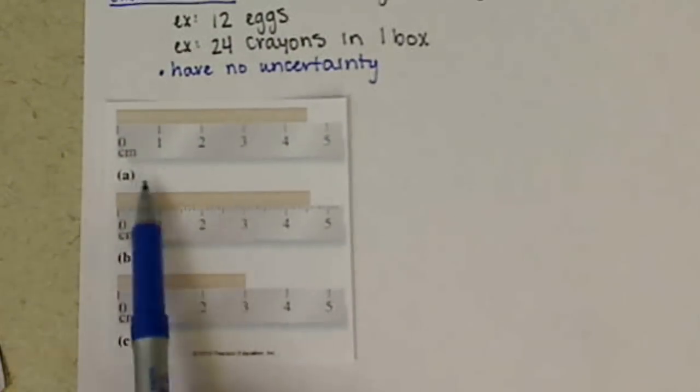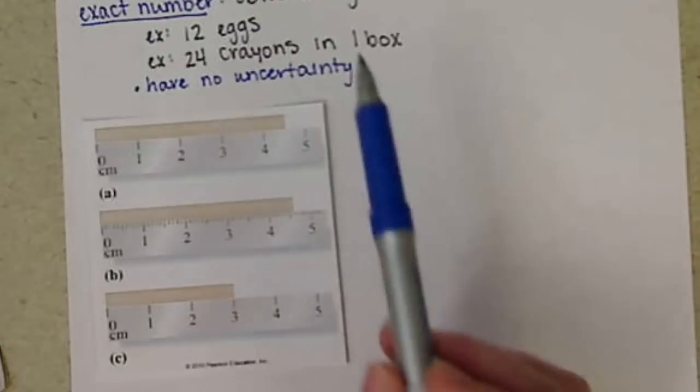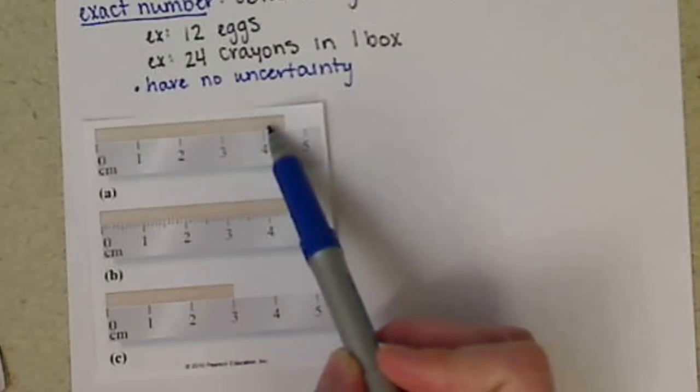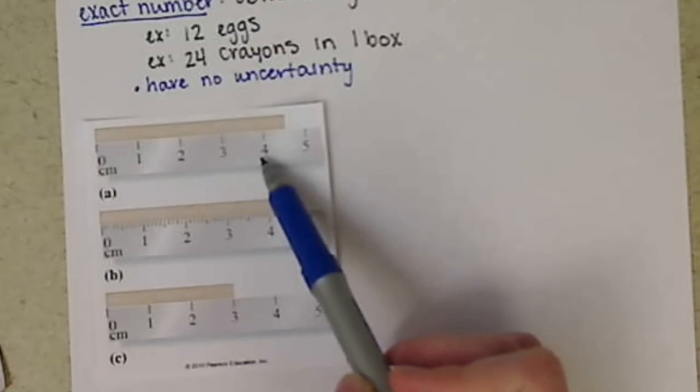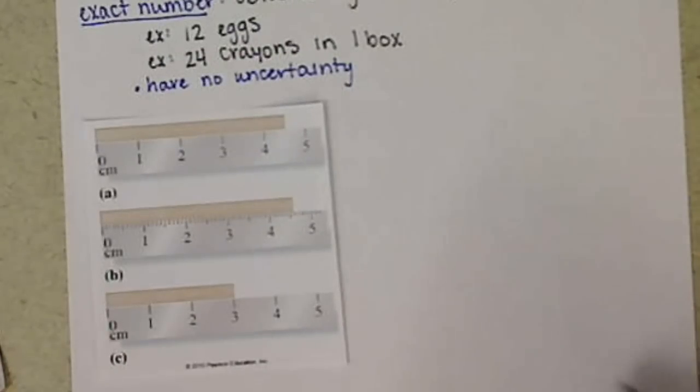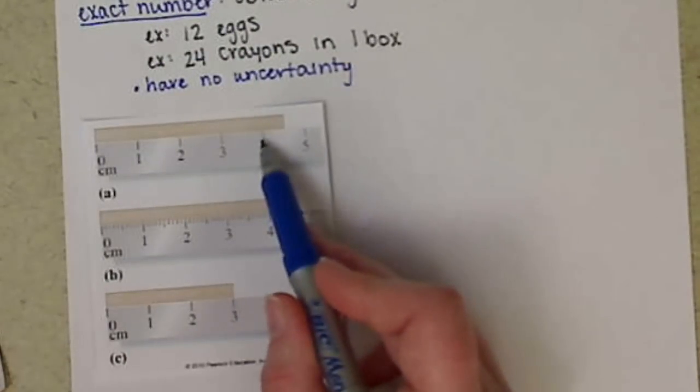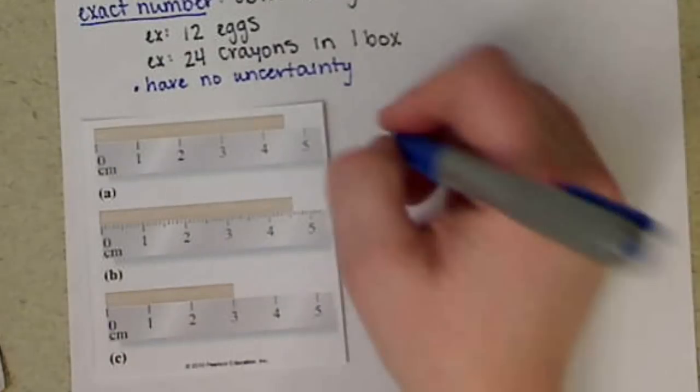For our first one, we're measuring this piece, so we're going to have a degree of uncertainty, so we're going to write all the known digits plus one uncertain digit. For our first example here, we know that this piece of wood is at least 4 centimeters. That's not an arguable point. You know that it's going to fall in between the 4 and the 5, so we know our first value is going to be a 4.